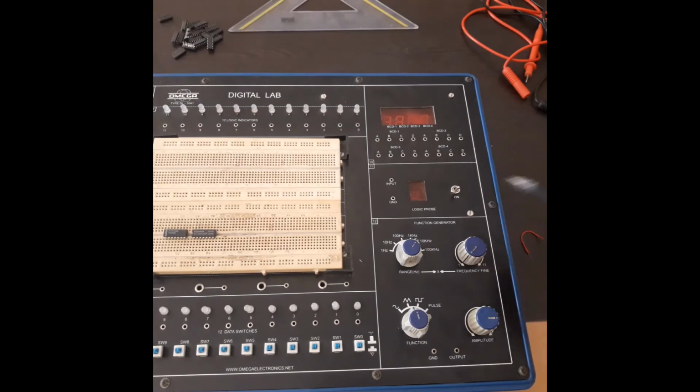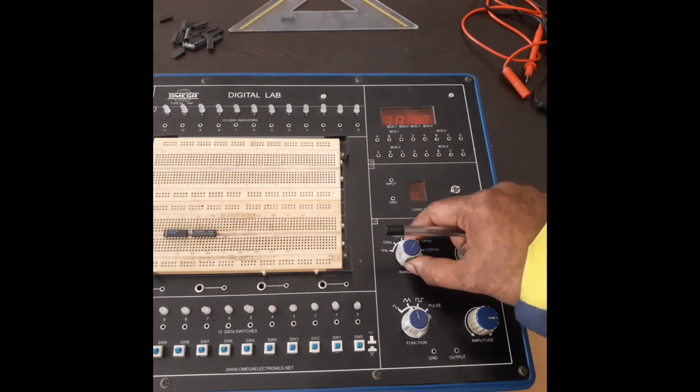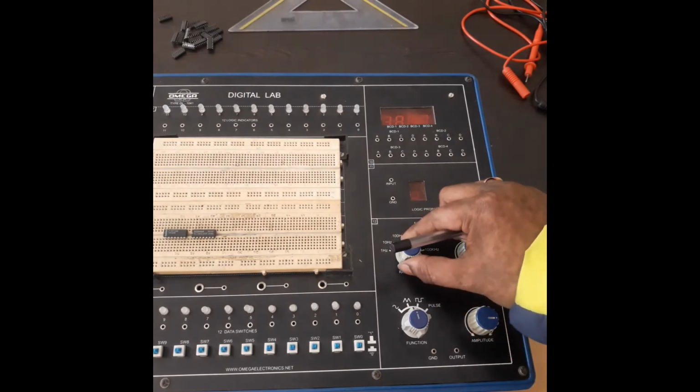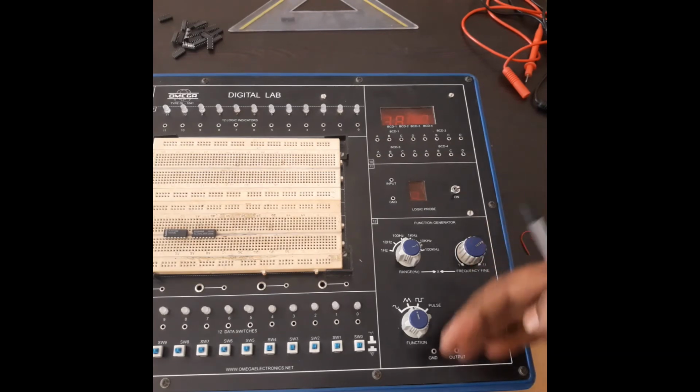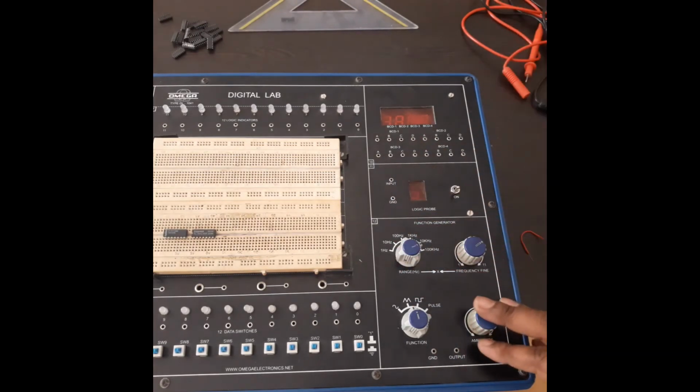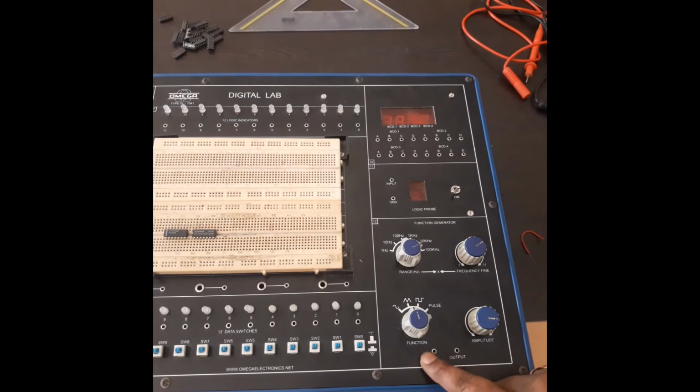Okay, and suppose you want a 15 kilohertz signal, so this is in the 10 kilohertz range. Then you need to place it in 100 kilohertz, and you can vary the frequency with the help of this knob. You can easily observe the frequency in the CRO and set it as per your requirement. And these two terminals are ground and output. From here you will get the output, and you can connect this terminal with the CRO so that you can easily observe the output.